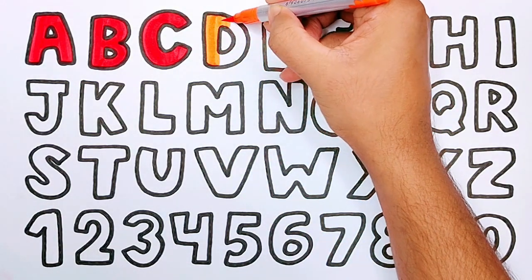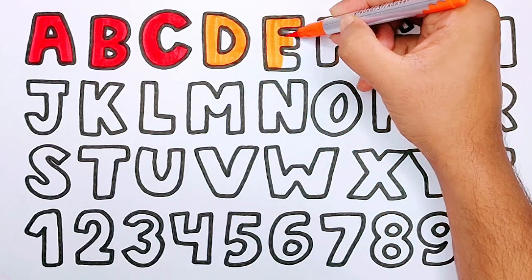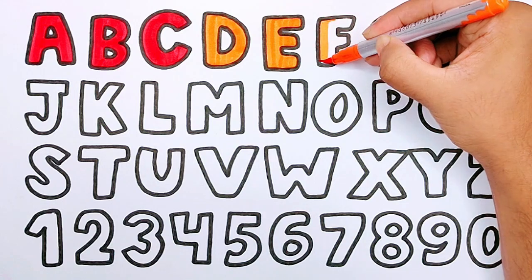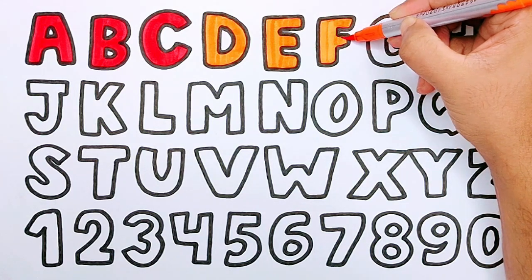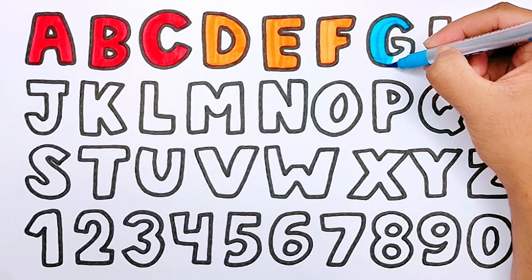D for dress. E for eagle. F for fan. Sky blue color. G for grapes.